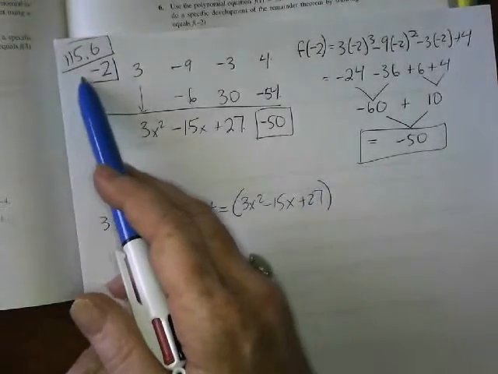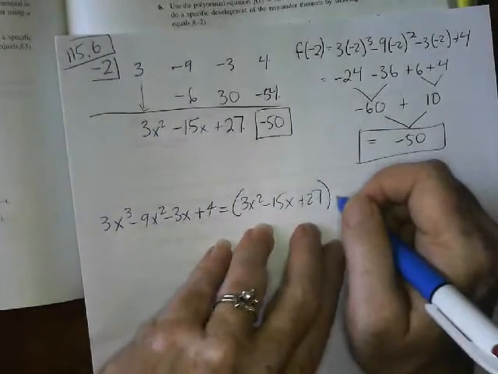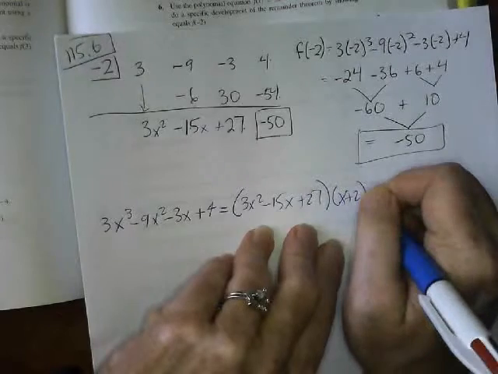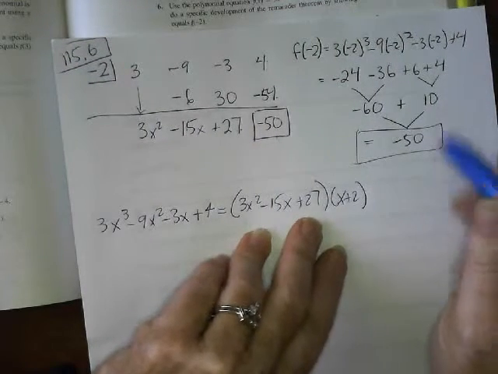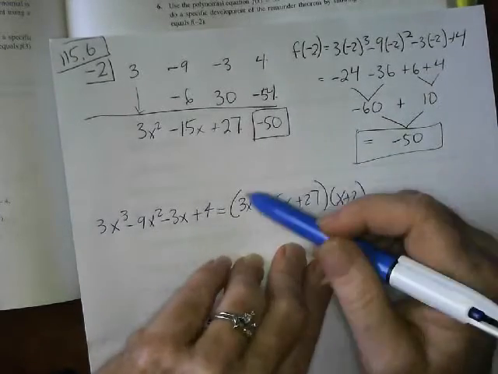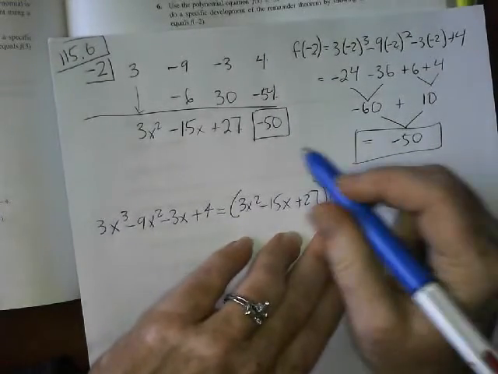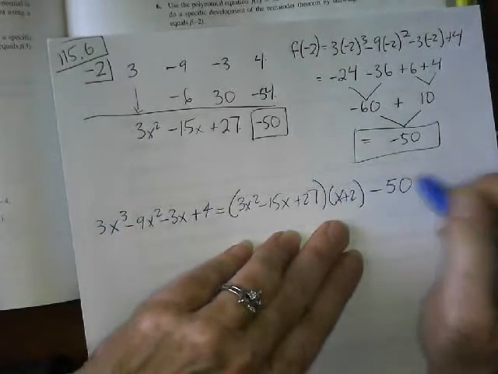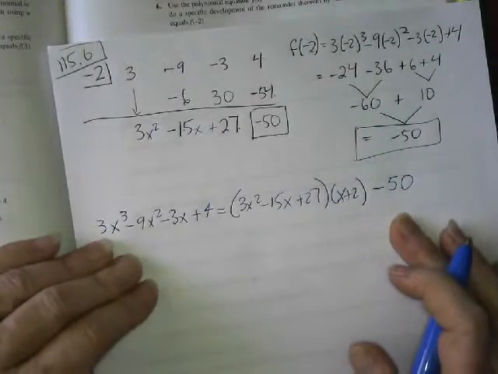And then just that 50, usually we'll just say plus 50 over x plus 2, but we're just saying the leftover is 50. Okay, so we have an equality. This is equal to this.